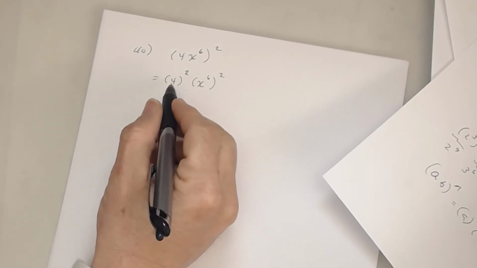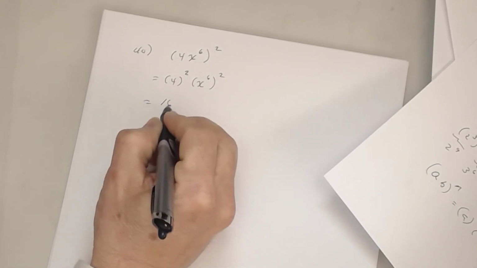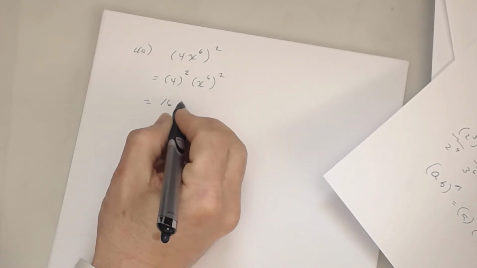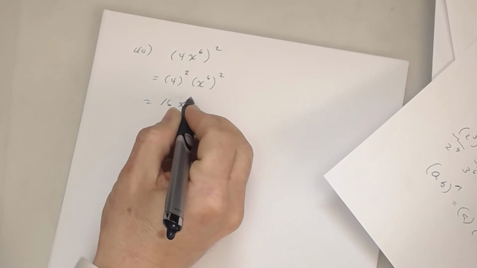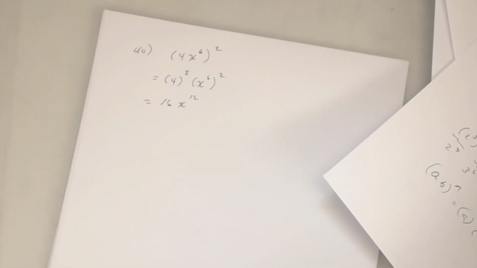And now you use the power rule. First of all, what's 4 squared? 16. What's x to the 6 squared? x to the 12. There's your answer. So what they mess up on is that coefficient. So you got to always remember, if the coefficient is other than 1, you got to be careful. It's 4 raised to the outside exponent. So 4 squared is 16. Okay? All right, so that's 40.